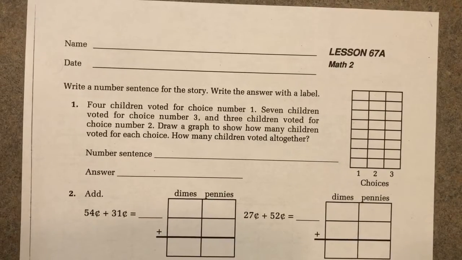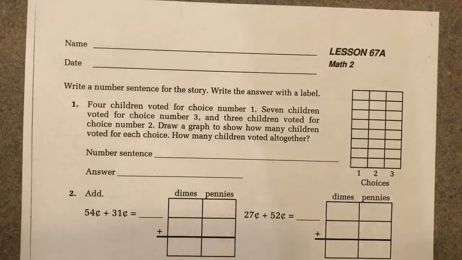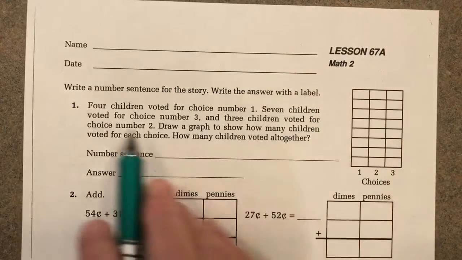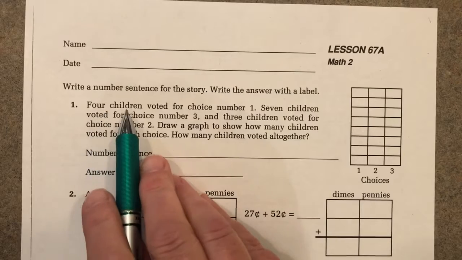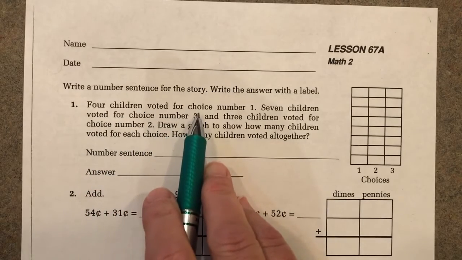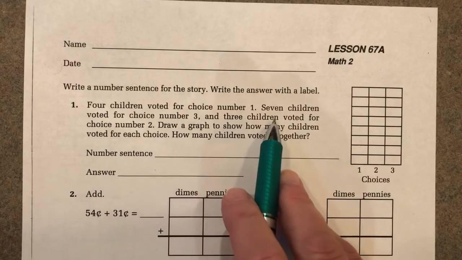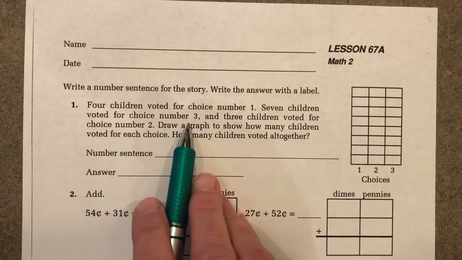Write a number sentence for the story. Write the answer with a label. So the story goes like this. 4 children voted for choice number 1. 7 children voted for choice number 3.